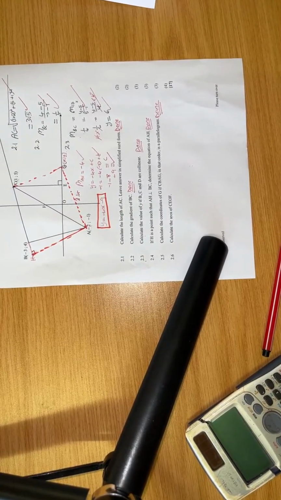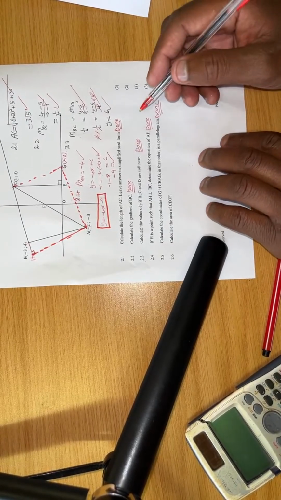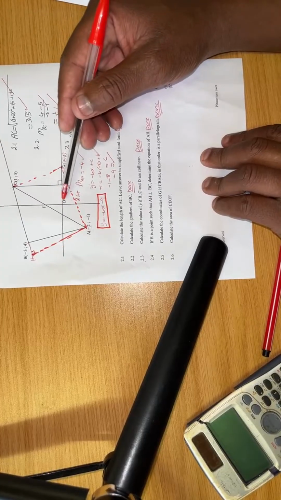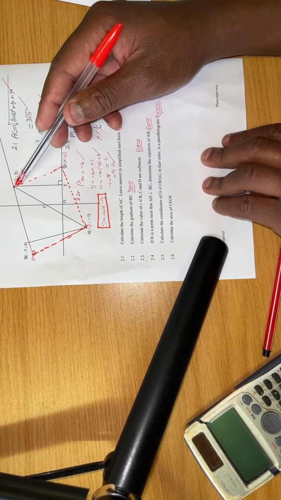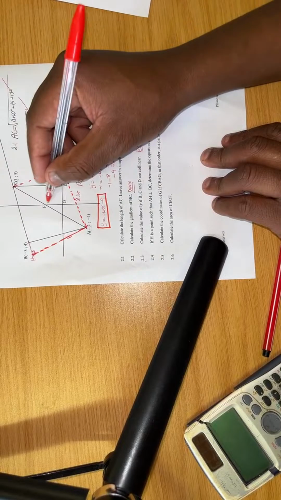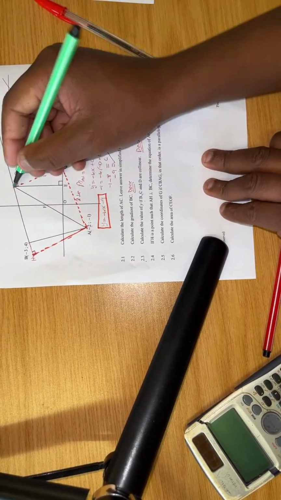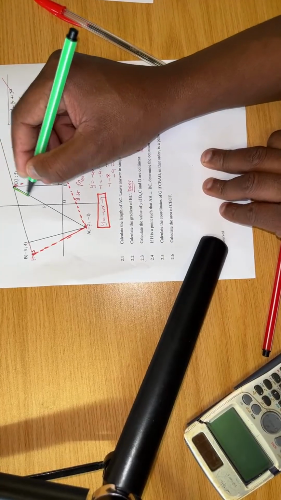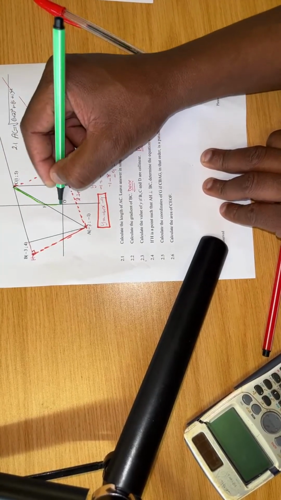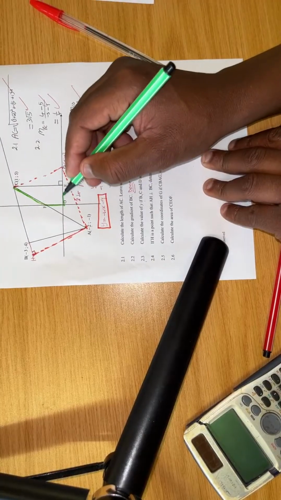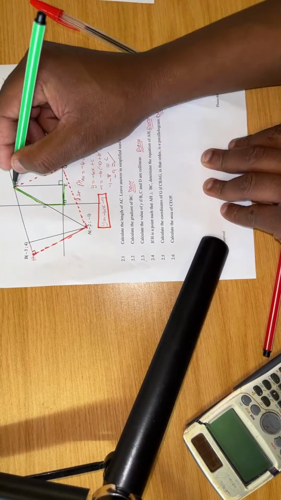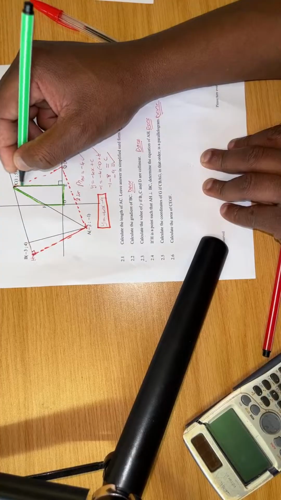This is basically 2.6, okay? They are saying CEOF, this part. Let me use a different color. We are looking for the area of this CEOF, the area of this part.